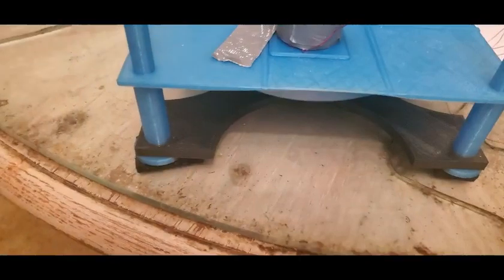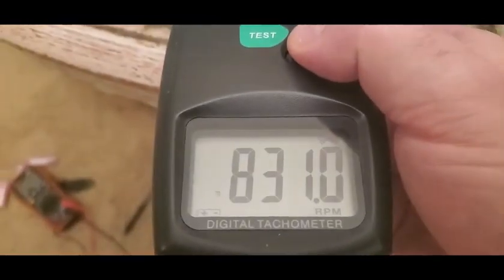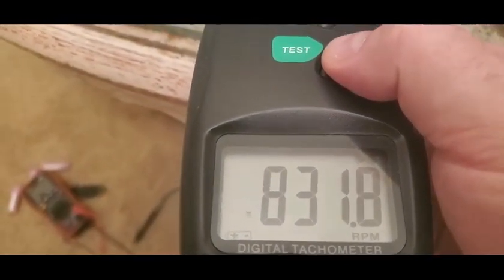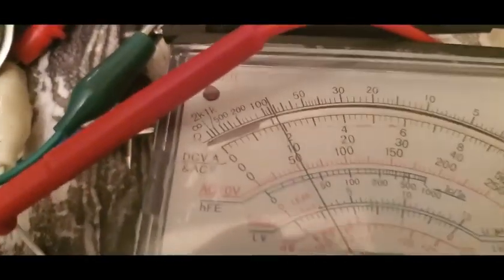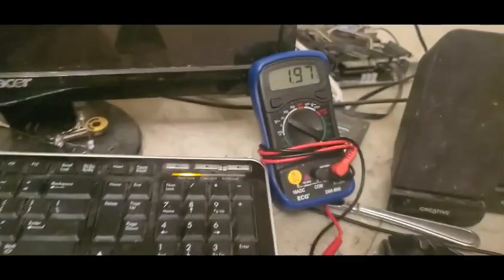So I put in a 1K across the cap that's gathering the spike. 831 and climbing, whereas we were at 824 before. I don't understand that one. We'll just call it like 832. Oh, I'll check the milliamp draw in a moment. Yeah, it's the same, right at 55 again. And the spike voltage is 1.97.